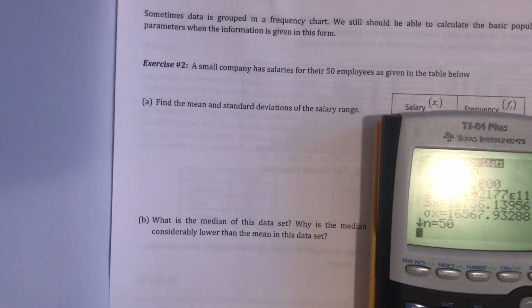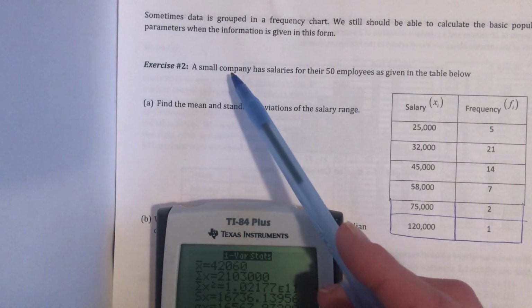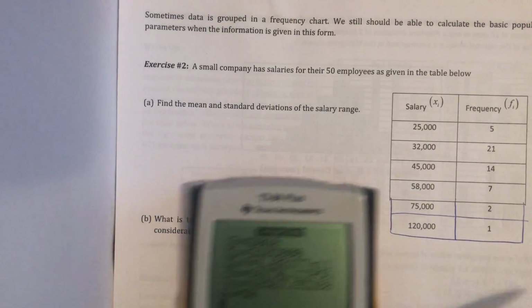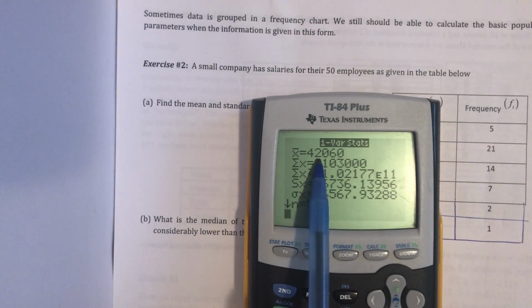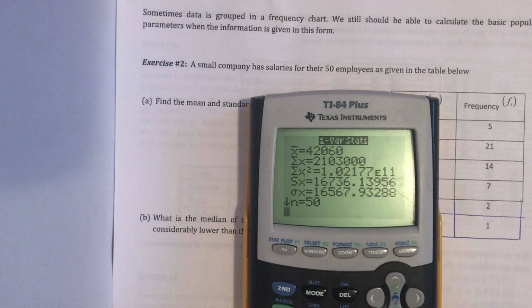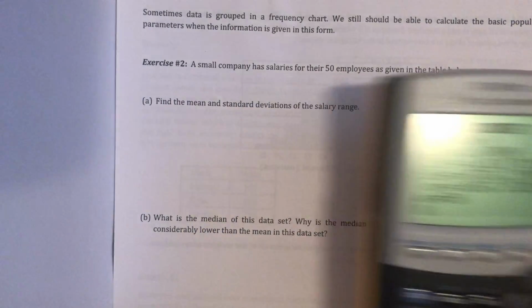standard deviation, when trying to determine if I should use population or sample, go back and look at the question. It says, a small company has salaries for their 50 employees. So it's implying that that's all that they have is 50 employees. It is the population. So X bar, 42,060. And we're going to use the population standard deviation, which would be 16,567.93. I'm going to cap it off at 0.93 because we're talking about salaries, which is money. Okay. So that would be the answer for part A.